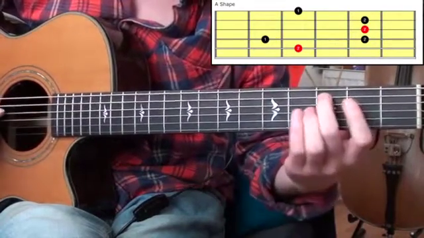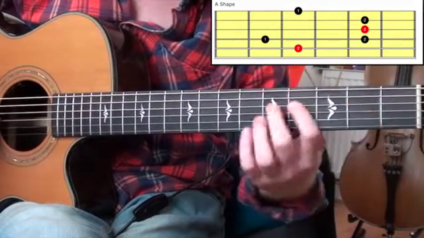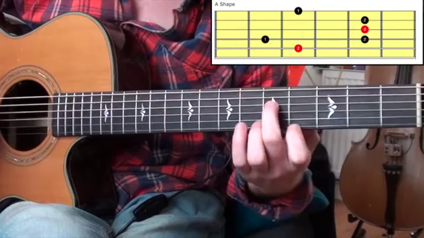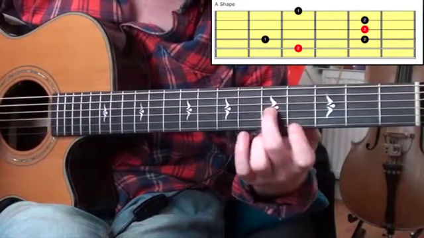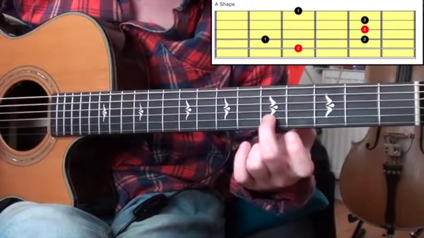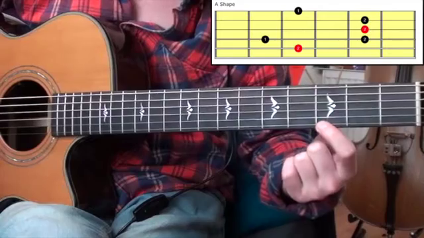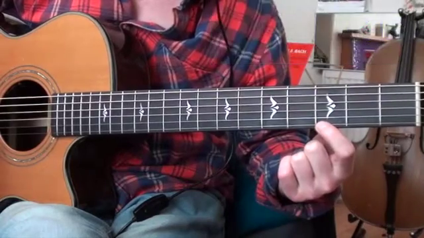So we've got C, E, 2nd fret of the D string, G, 5th fret of the D string, back to C, 5th fret of the G string, E, 5th fret of the B string, and G, 3rd fret of the high E.